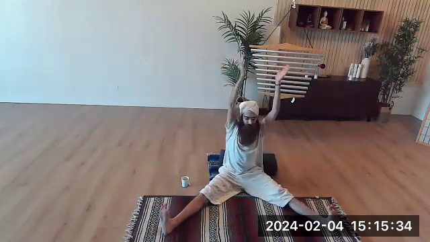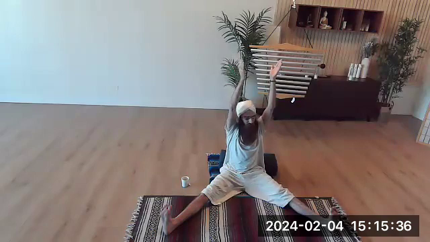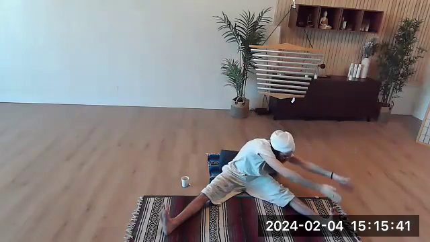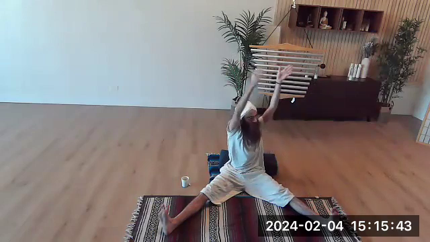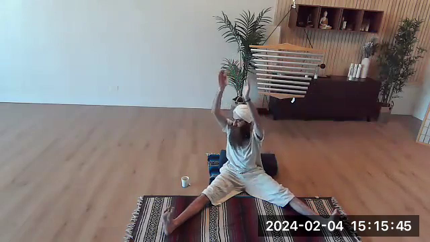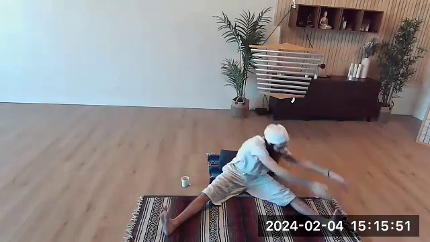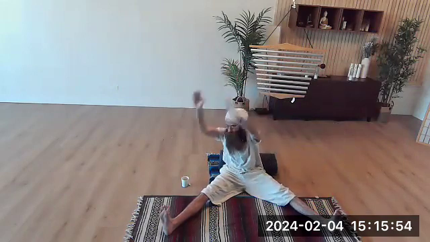Arms hugging the ears, inhaling through the center, turning to the left, hinging from the hips, folding forward, inhaling back up through center, turning to the right, folding forward. Continuing like this, inhaling Sat, exhaling Nam, third eye gaze.